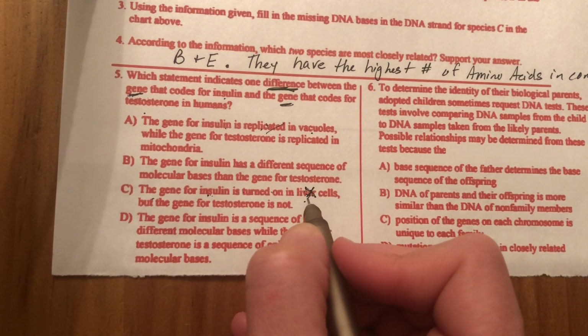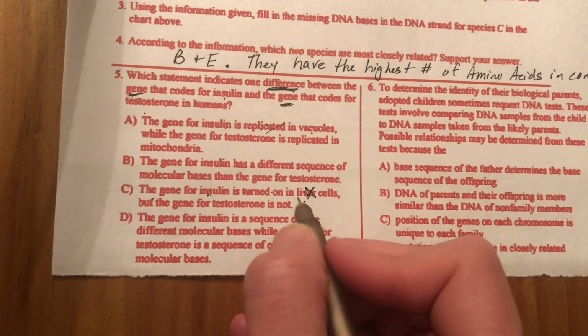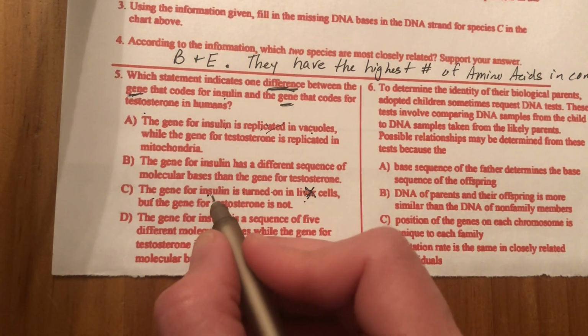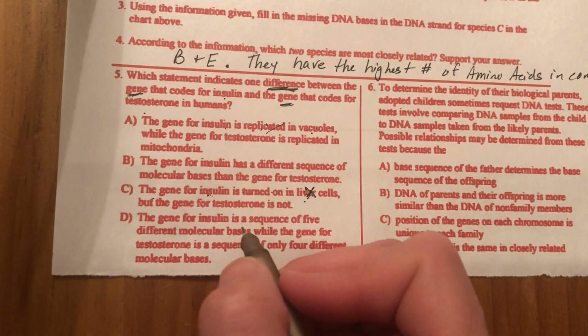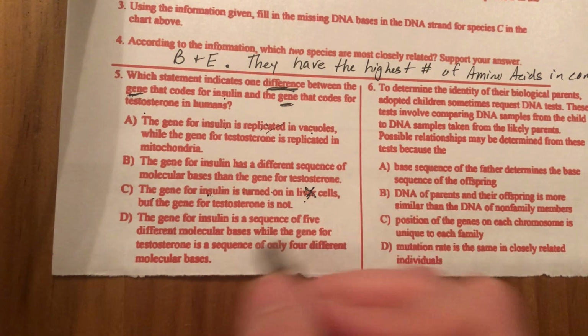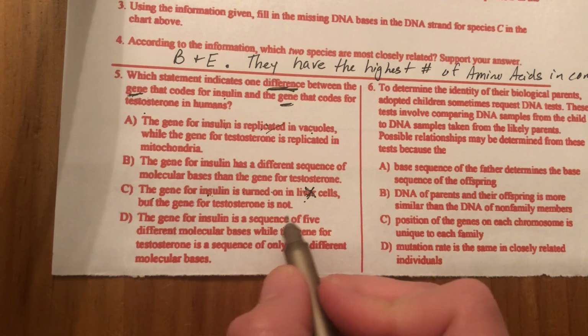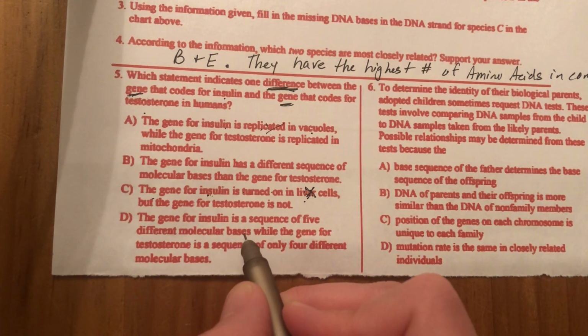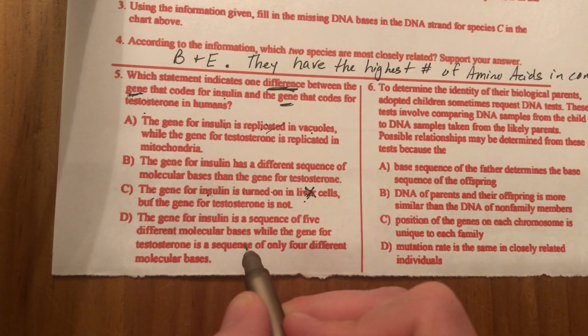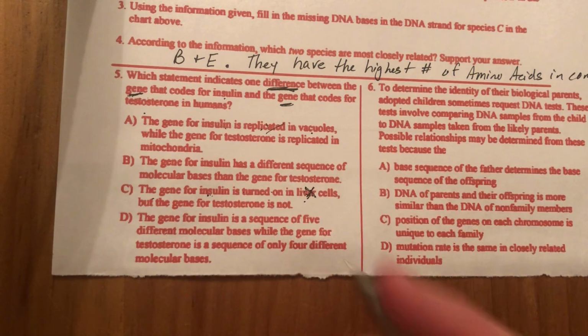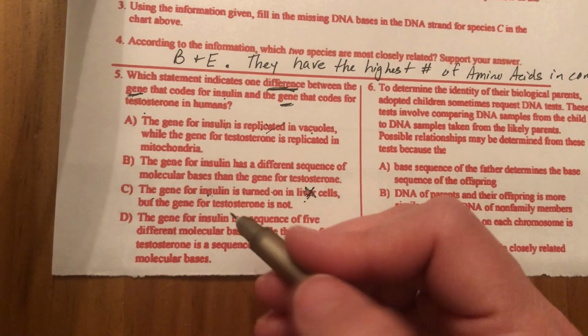The liver stores glycogen and turns it into glucose. It interacts with insulin, but insulin isn't produced by the liver cells. So that's out. The gene for insulin is a sequence of 5 different molecular bases, while the gene for testosterone is a sequence of, how would we even know that? There's no way we would know that.